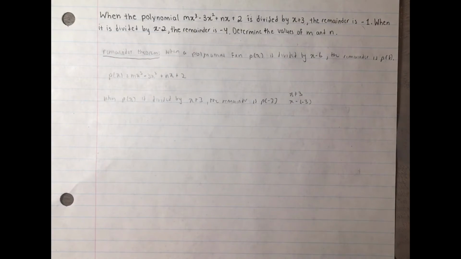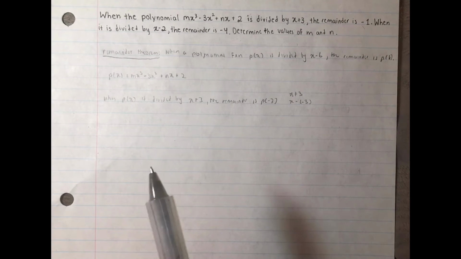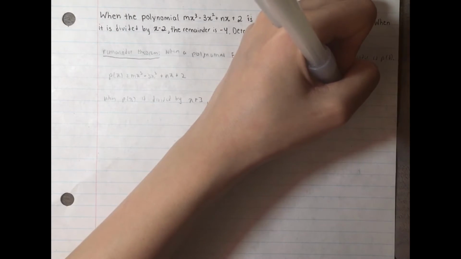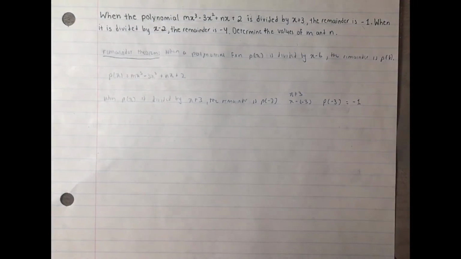So the question says that the remainder when p of x is divided by x plus 3 is negative 1. And according to the remainder theorem, that means that p at negative 3 is going to equal that remainder, negative 1.